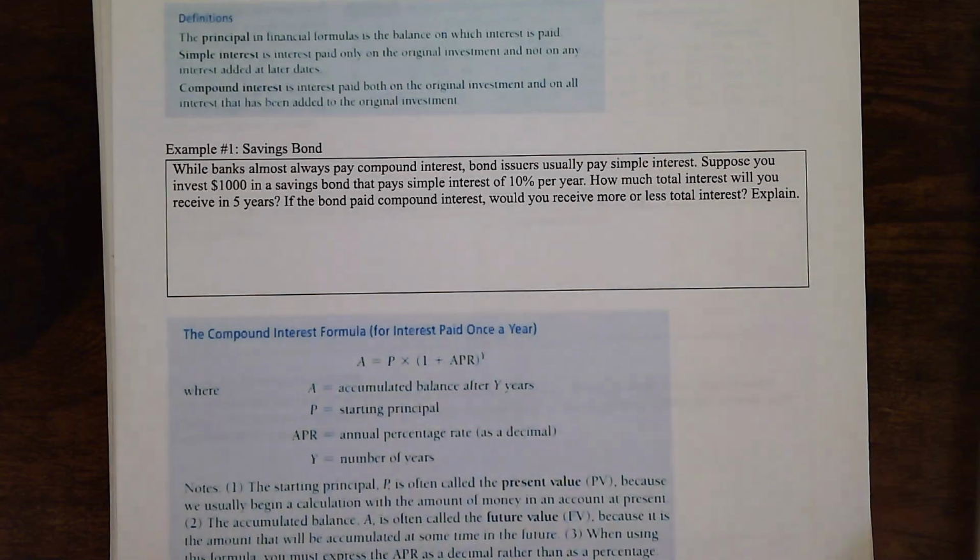While banks almost always pay compound interest, bond issuers usually pay simple interest. Suppose you invest $1,000 in a savings bond that pays simple interest at 10% per year. How much total interest will you receive in 5 years? If the bond paid compound interest, would you receive more or less interest?